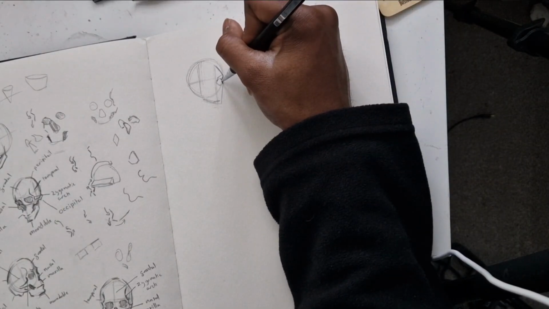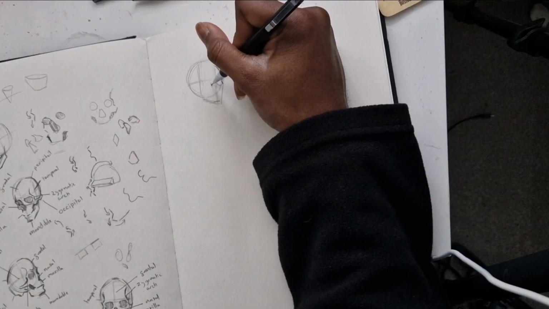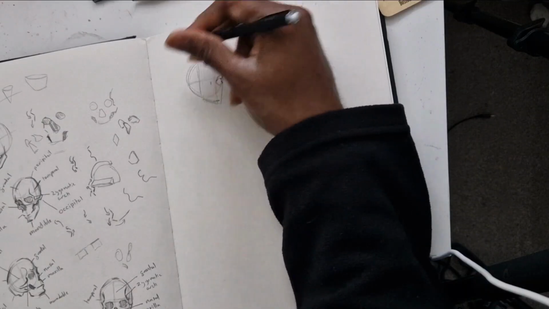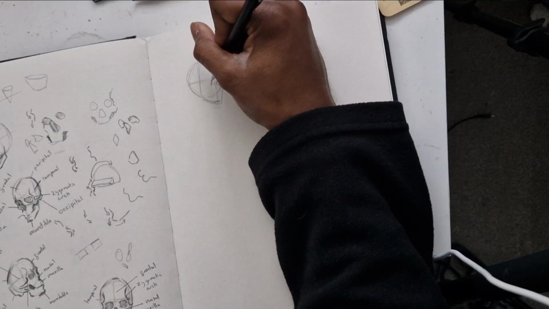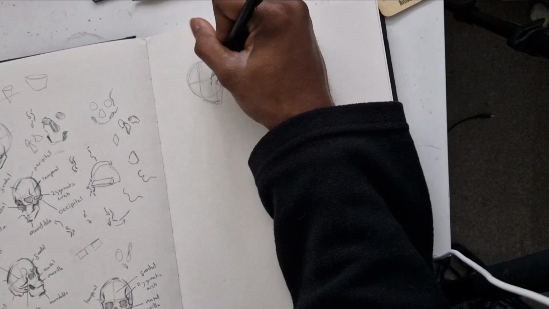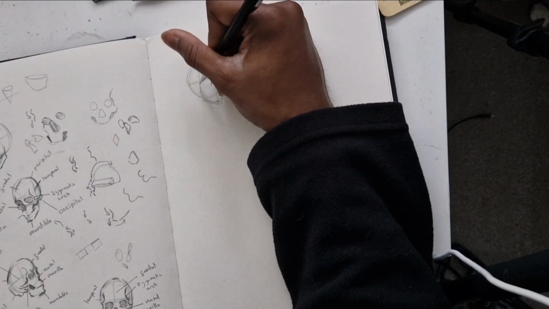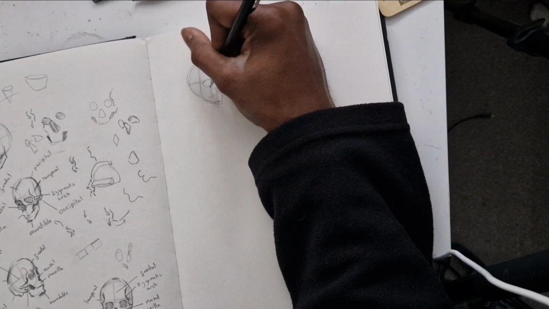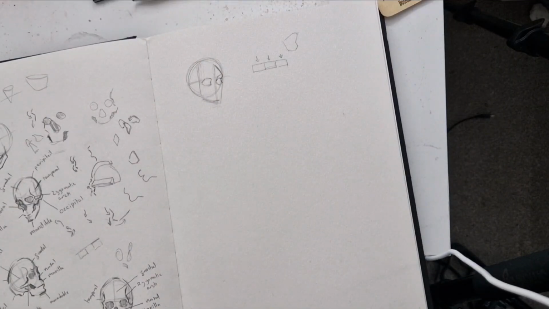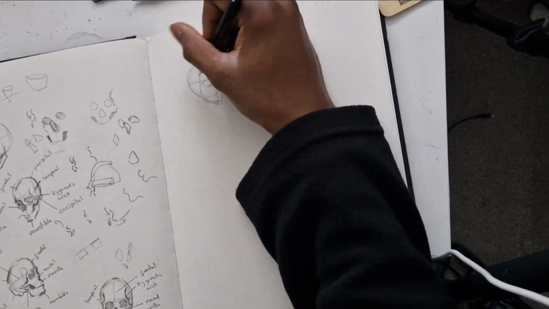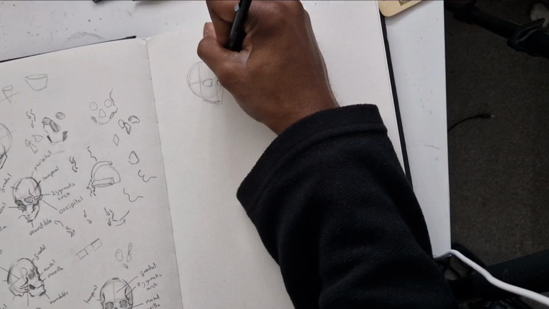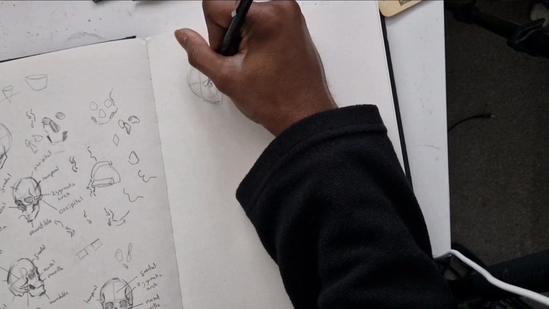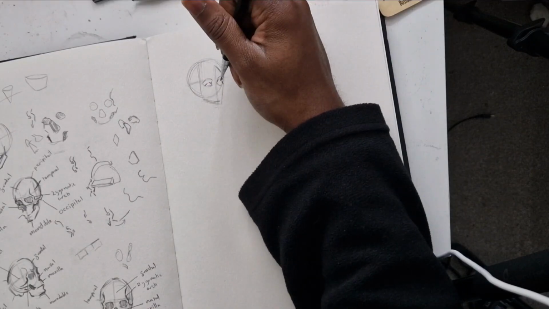So we're just gonna measure this space, measure roughly the same distance, and that's gonna give us where our other eye actually is. And we're just gonna draw in roughly like the overall shape. It's more about thinking in big shapes. Where that eye is. Okay.